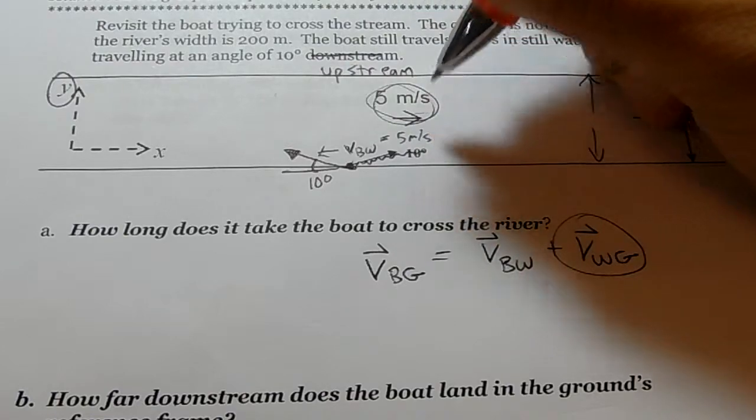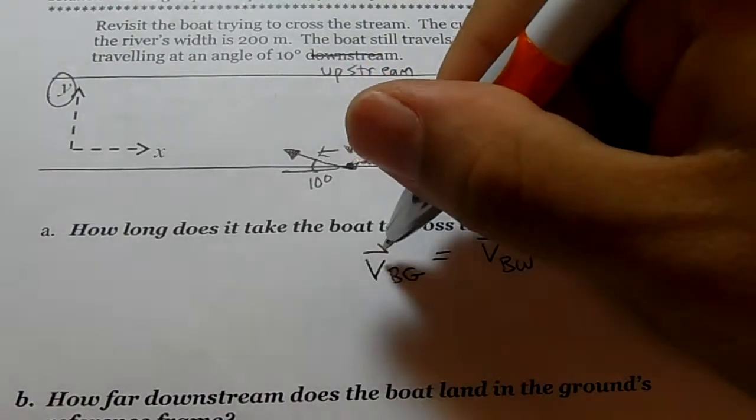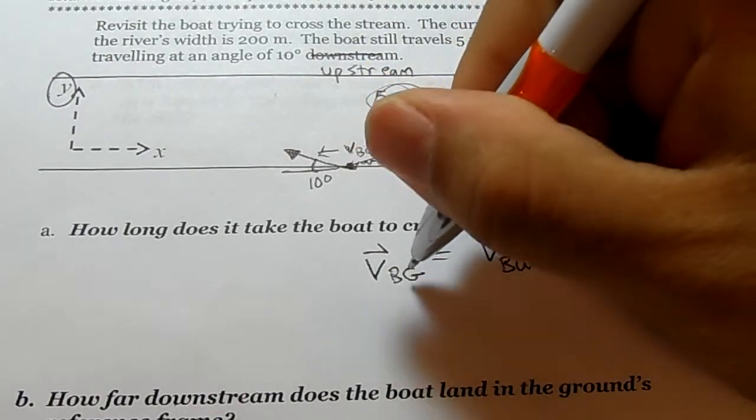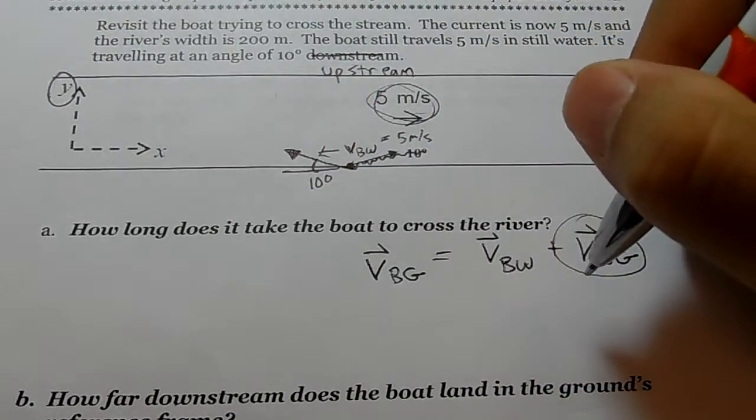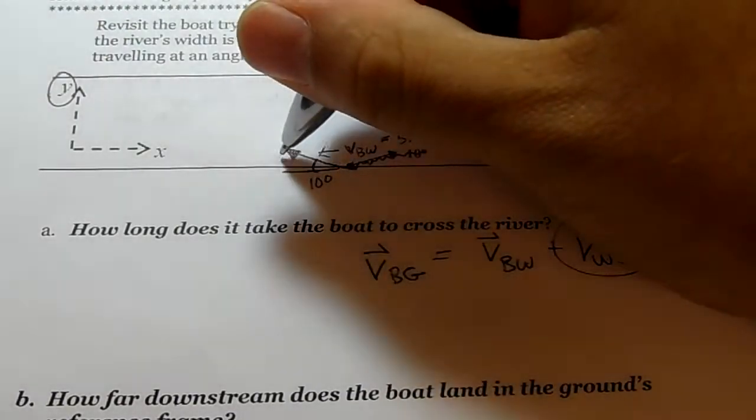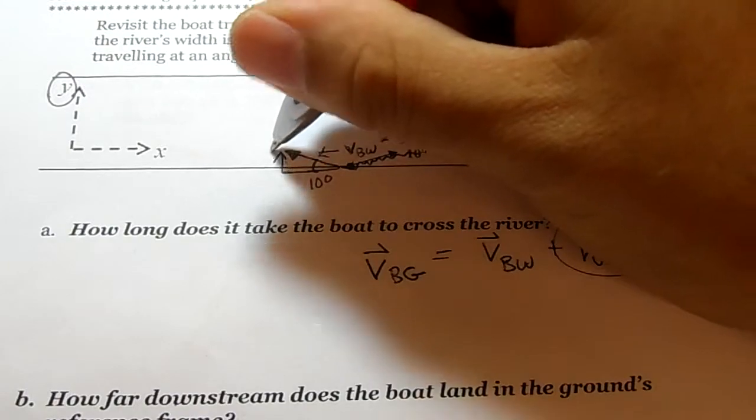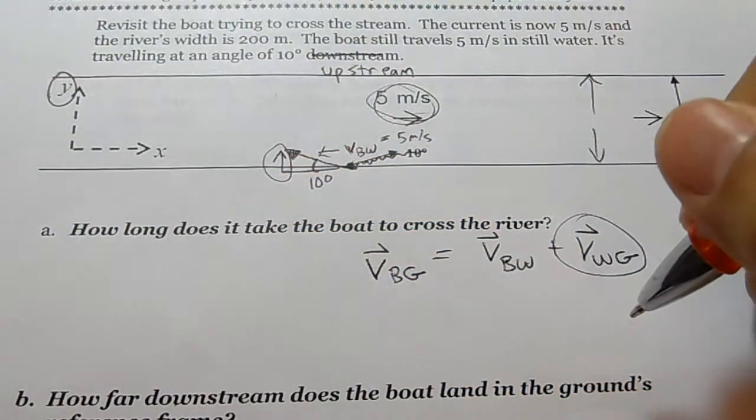It completely points in the x direction, which means that whether I'm talking about the boat with respect to the ground or the boat with respect to the water really doesn't matter. The point is that I just need the y component of this velocity vector.